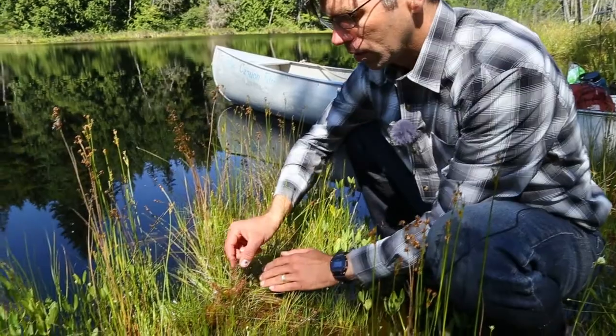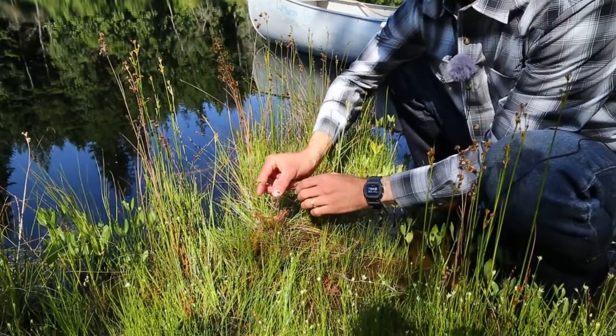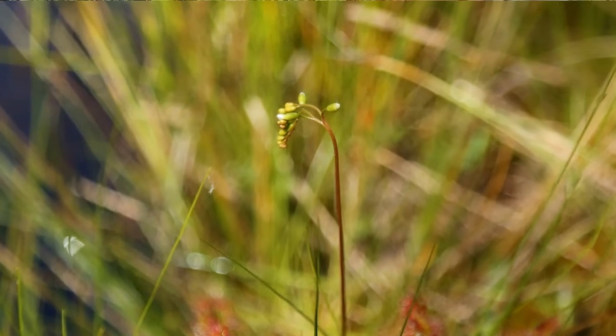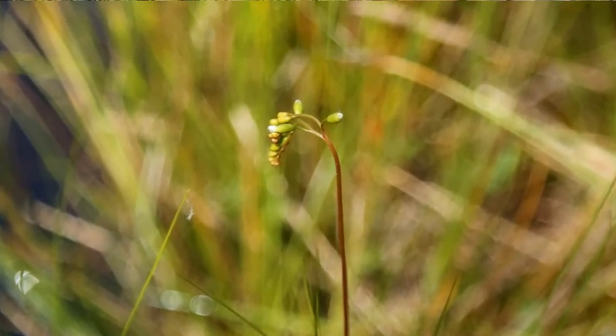So the sundew is flowering right now. It has this central raceme of white flowers. I guess many of the flower buds aren't fully open yet.